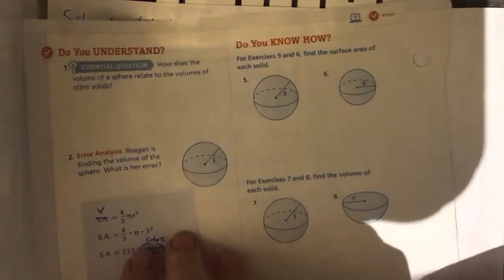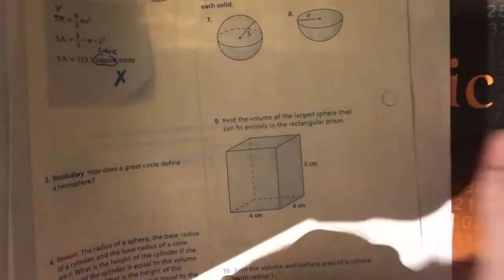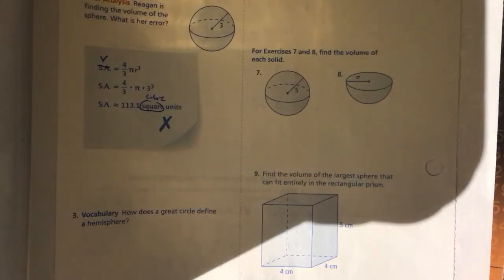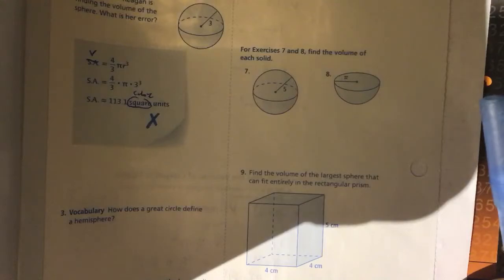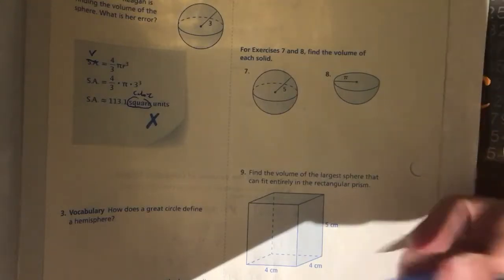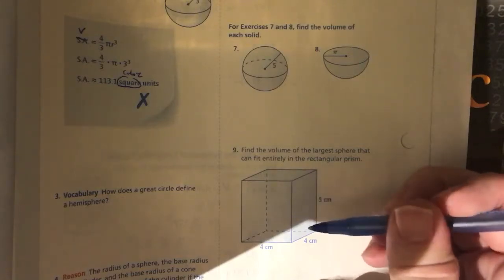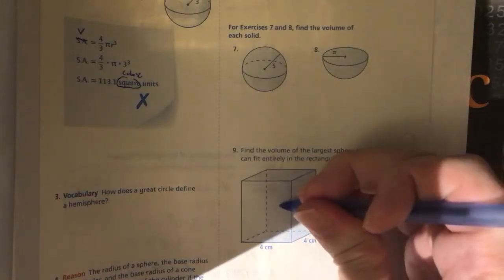Let's see, find the surface area, find the volume. Let's see which one we can look at. Let's look at number 9. Find the volume of the largest sphere that can fit entirely in the rectangular prism. So inside this figure, I need the largest sphere. What is the largest radius I can fit inside?